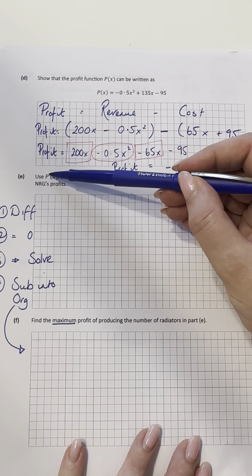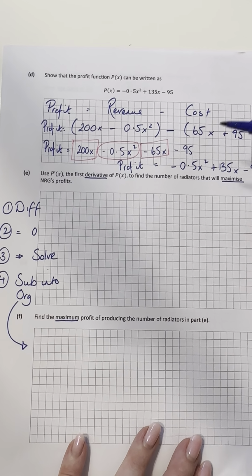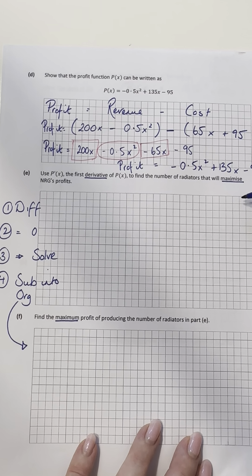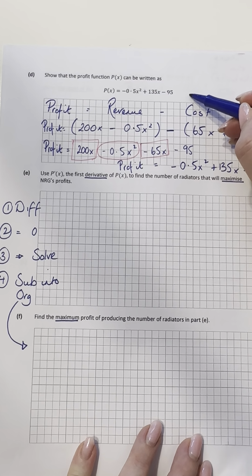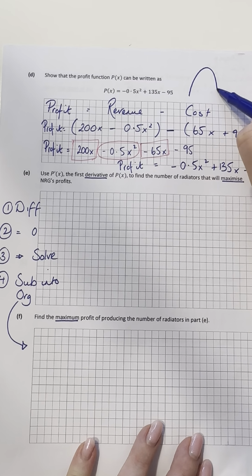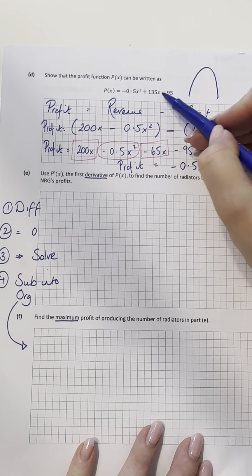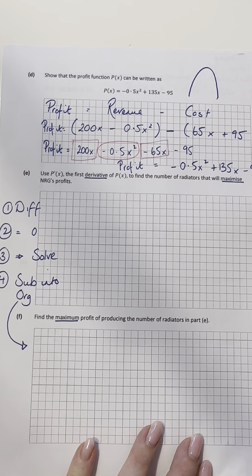Use P prime, the differentiated version of P of x, the first derivative, to find the number of radiators that will maximize NRG's profit. I'm sure lots of students are thinking, well, hang on, surely the more you sell, the more money you make. Not quite. When you draw this as a graph, we know x squared, x and a number is always an n or a U-shaped graph.